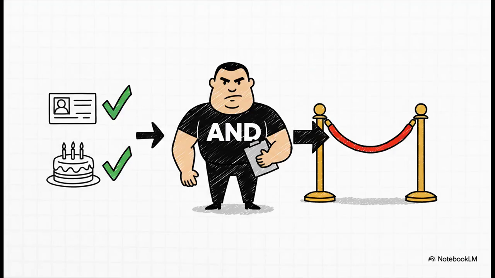First up, we have the and keyword. The best way to think about and is to picture a really strict bouncer at a club. To get in, you need to be old enough, and you need to have your ID. If just one of those things isn't true, sorry, you're not getting in. With and, both conditions have to be true, no exceptions.